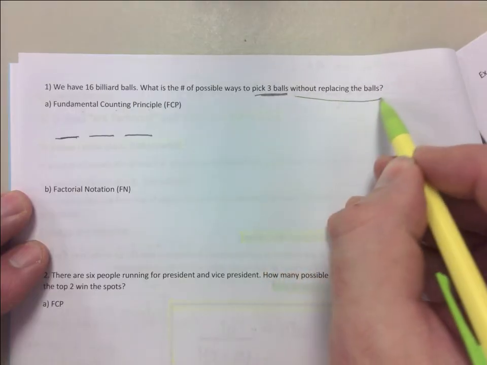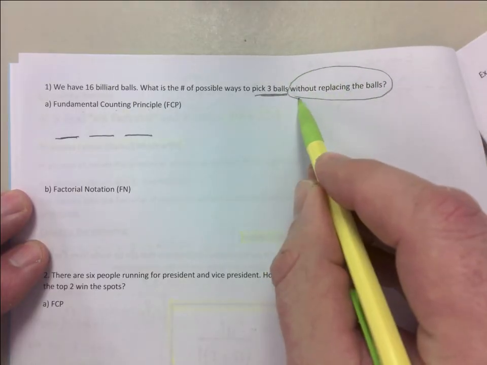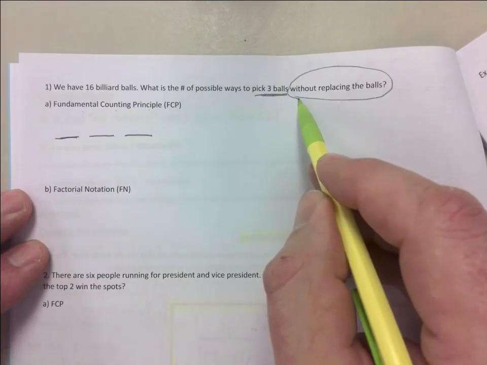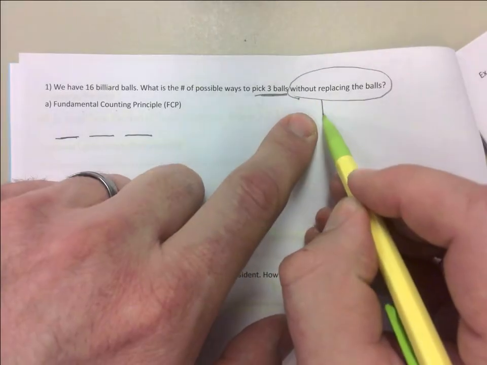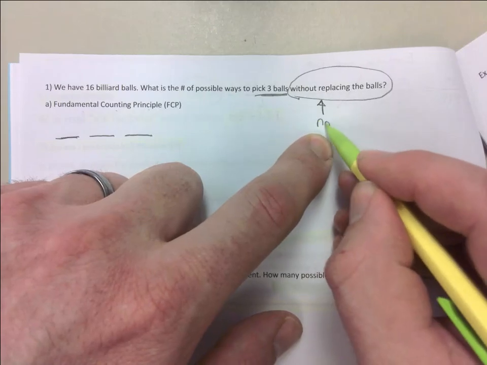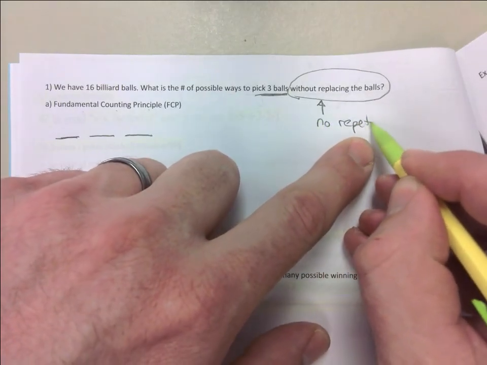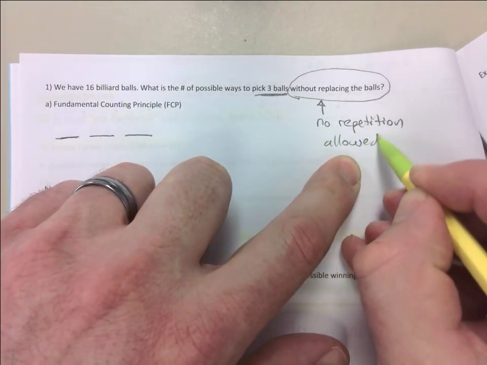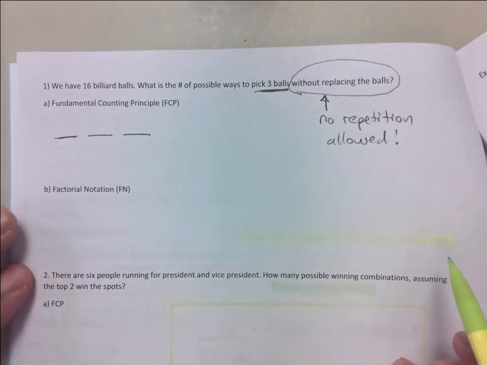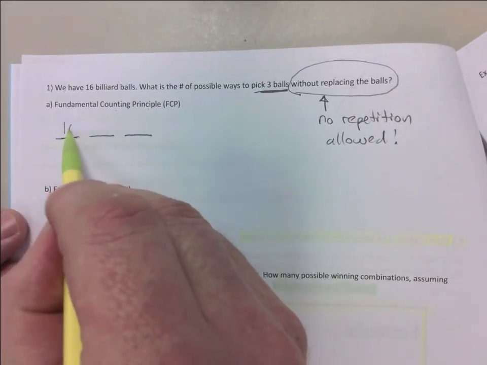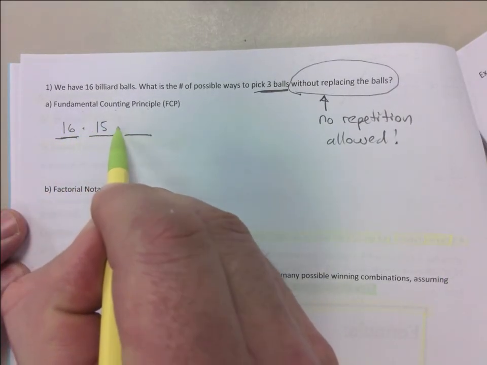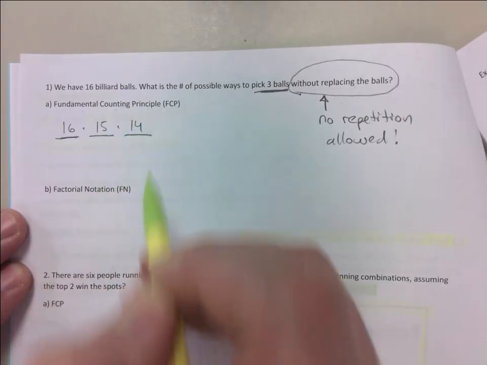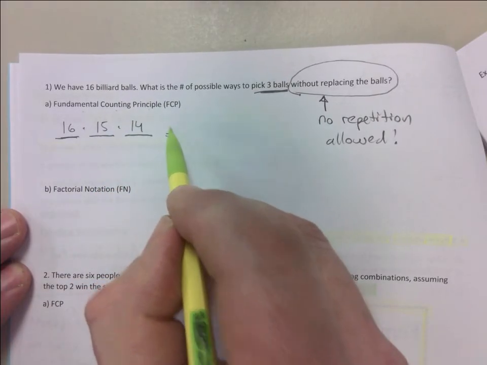This is basically another way of saying no repetition allowed. That means we're going to go 16, 15, 14.